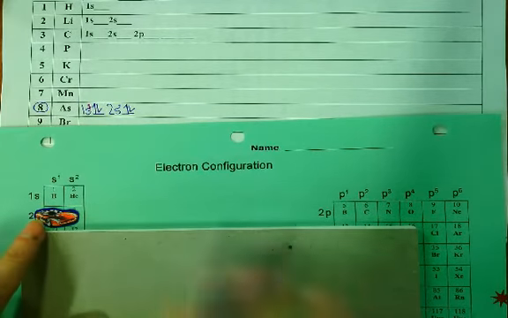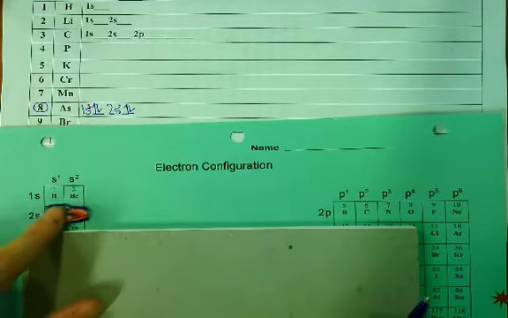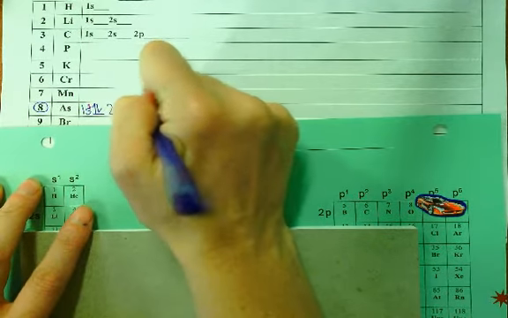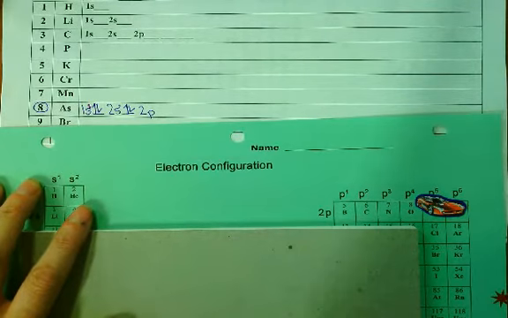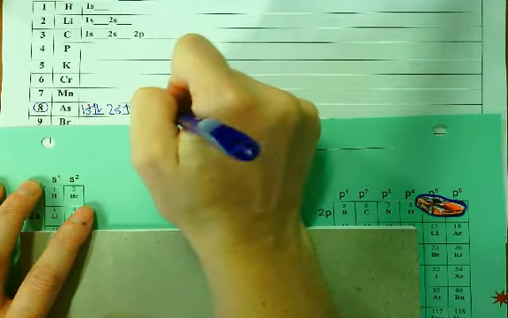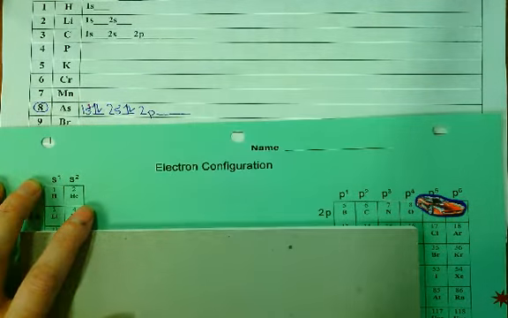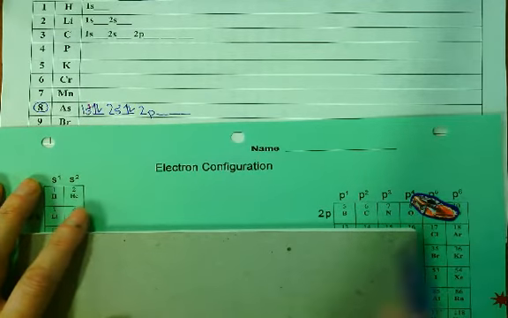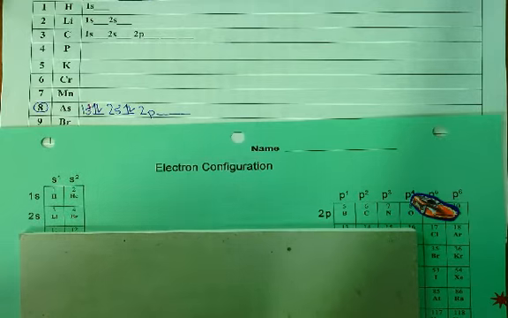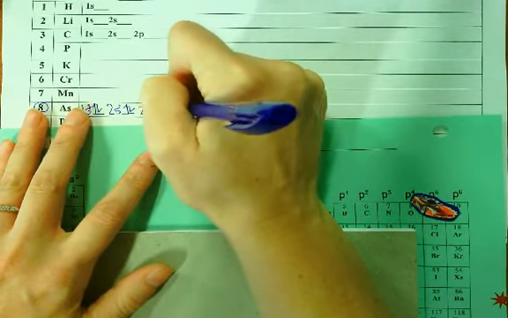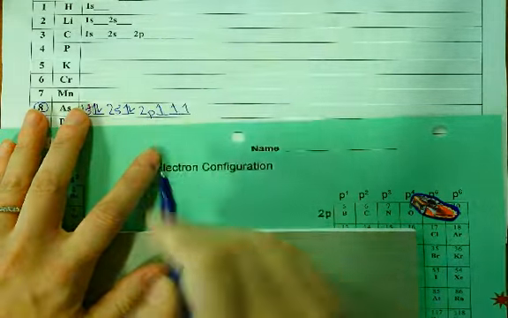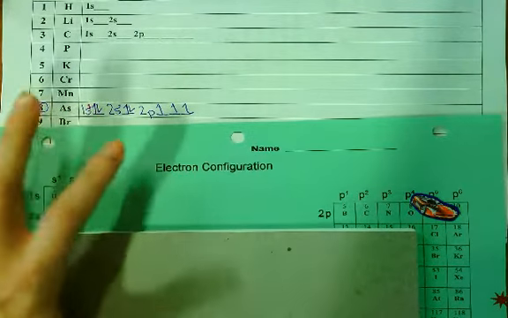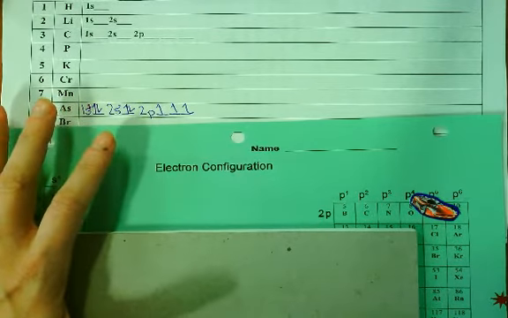And after 2s, I have to come all the way across this period before I can go down. So I come here to 2p. Now p's always get 3 dashes after them, because there are 3 p orbitals per energy level, or 3 bedrooms in a p house. And so for 2p6, I need to put in 6 valence electrons. It matters that you do it in the right order. So 1, 2, 3. These first 3 up arrows are going to get their own bedroom. You have to put them alone first.